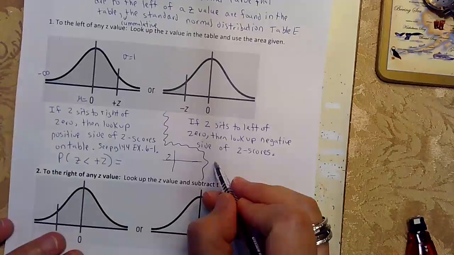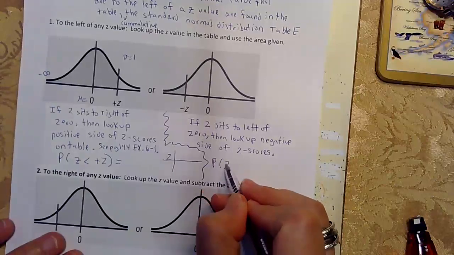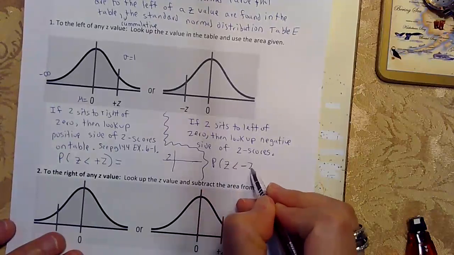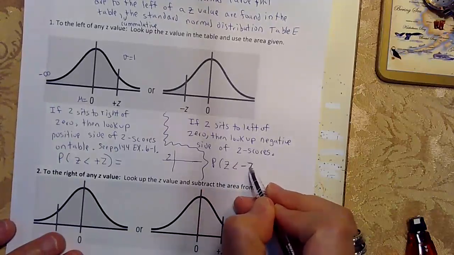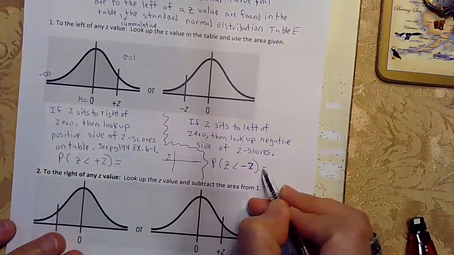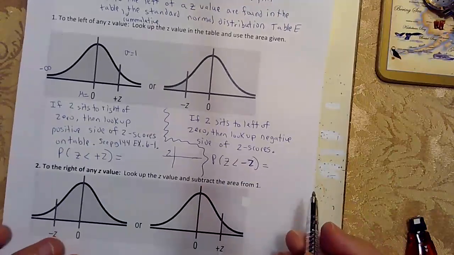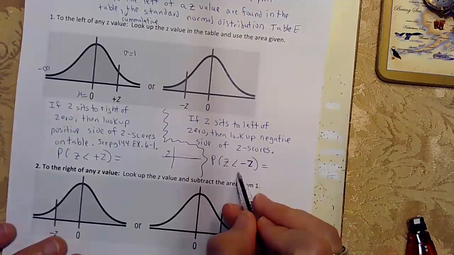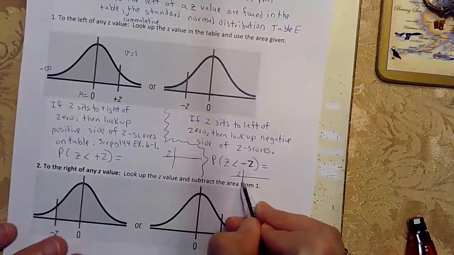So we have probability of Z is less than -Z equals. And then you would look that up on your table.